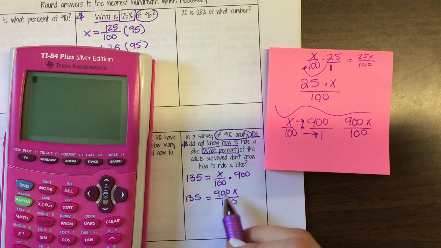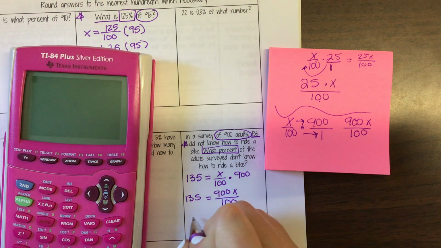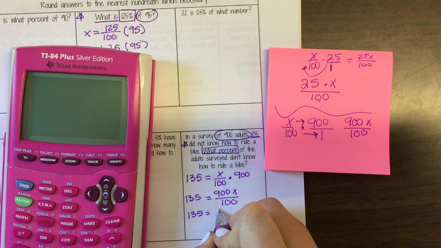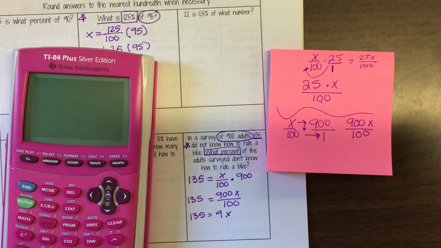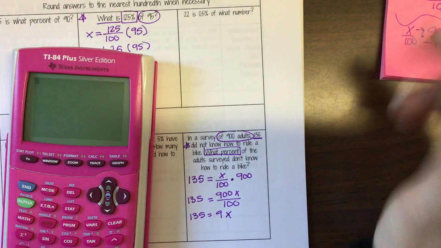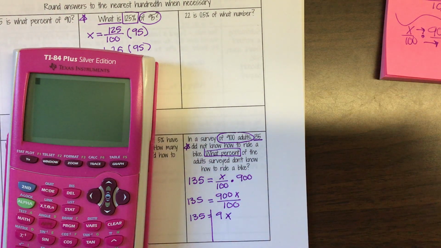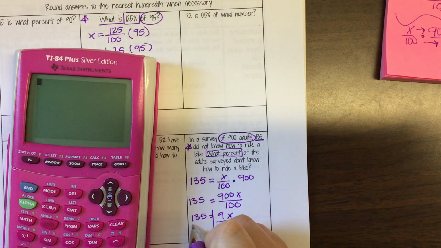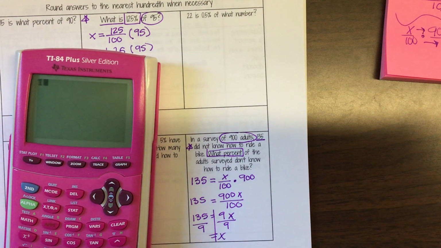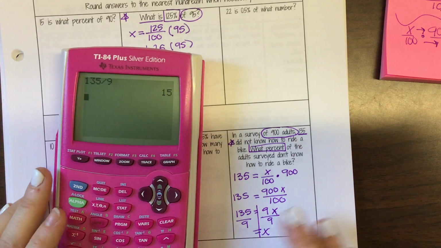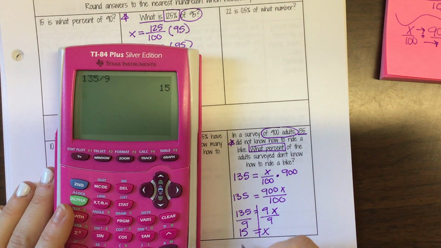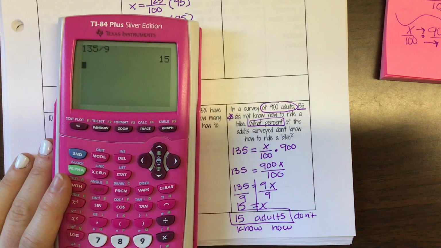And then we can do 900 divided by 100, which is 9x. So that makes it a little easier to deal with. Okay. And then we're going to divide by 9. 15%. So 15% of adults don't know how to ride a bike.